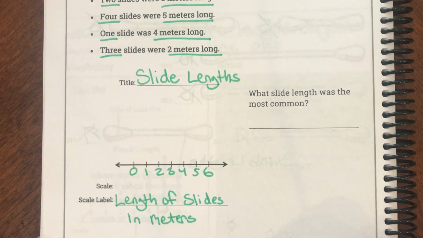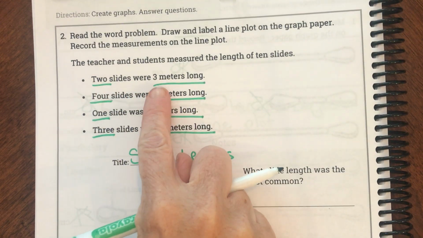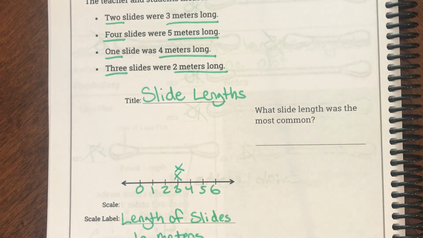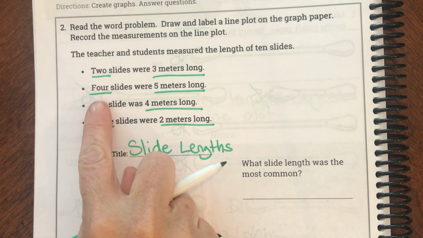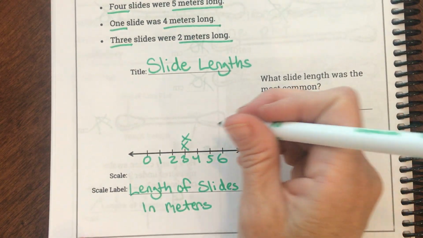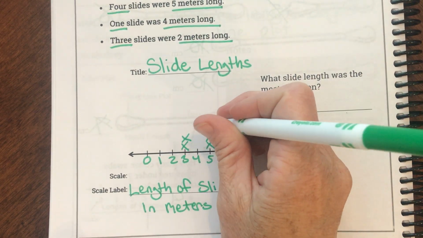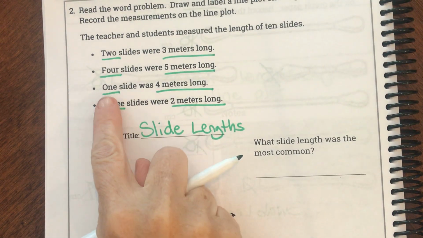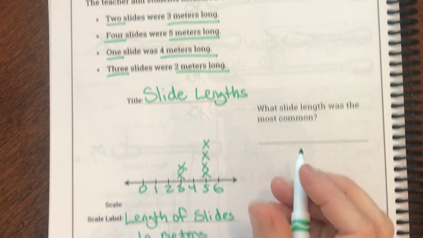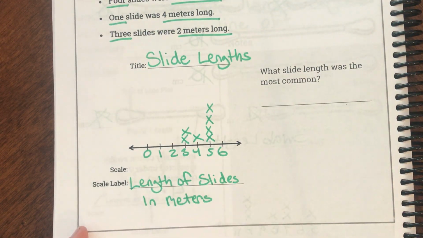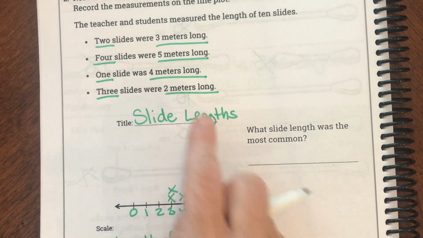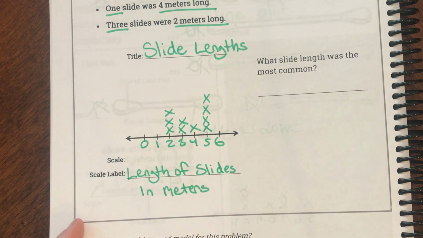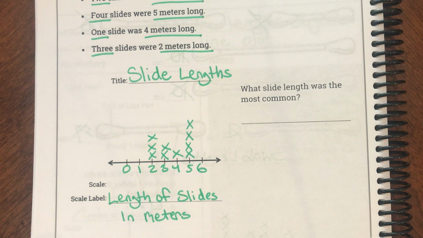Okay, so now we're ready to plot. 2 slides were 3 meters long. 4 slides were 5 meters long: 1, 2, 3, so I needed 4 5s. 1 slide was 4 meters long. And 3 slides were 2 meters long: 1, 2, 3. Okay, so our line plot is done.